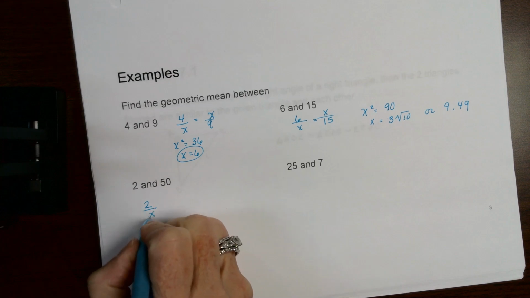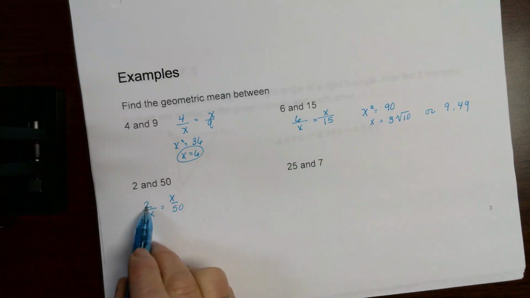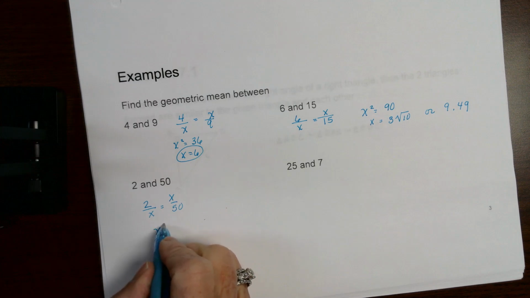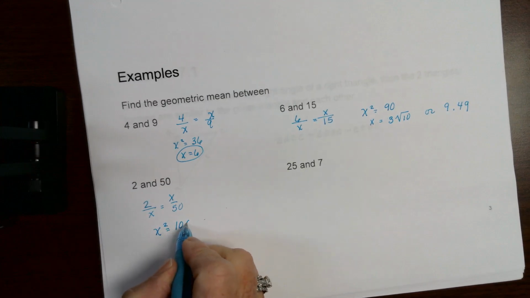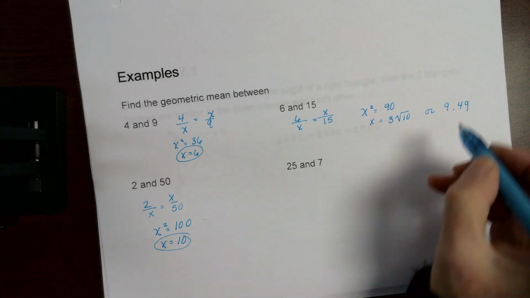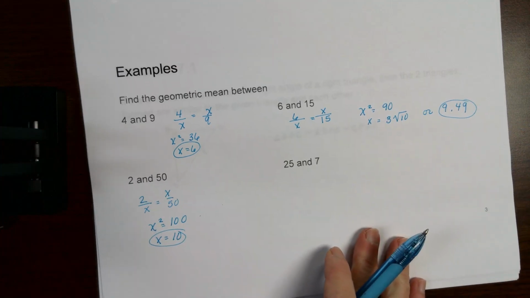2 over x is equal to x over 50. Again, your numbers go in the extremes, your unknown goes in your means. So I have x squared is equal to 100, and then of course the square root of 100 is 10. So 10 is the geometric mean between 2 and 50.